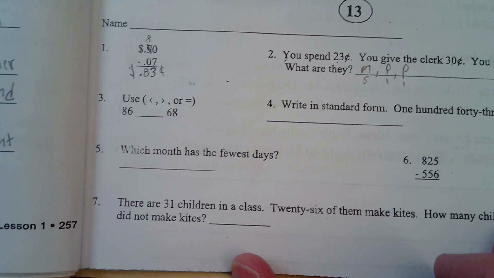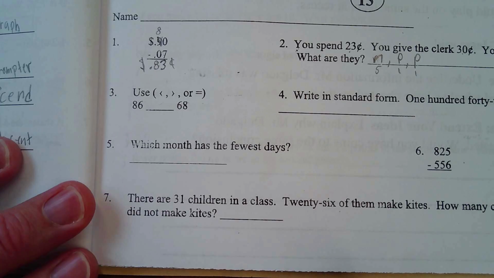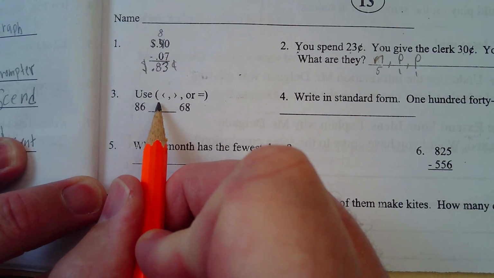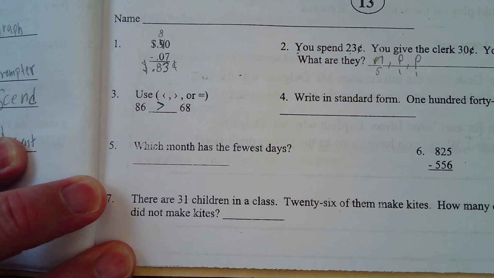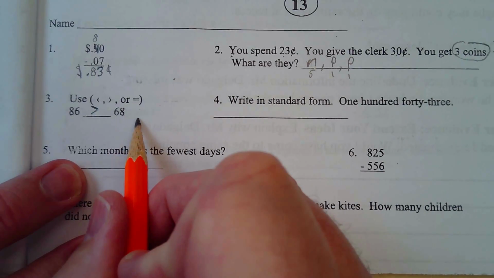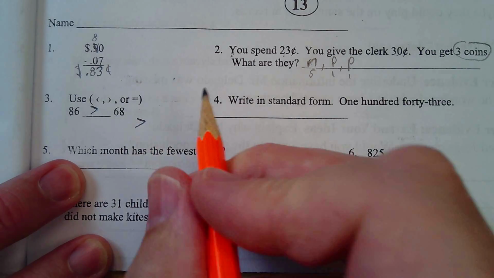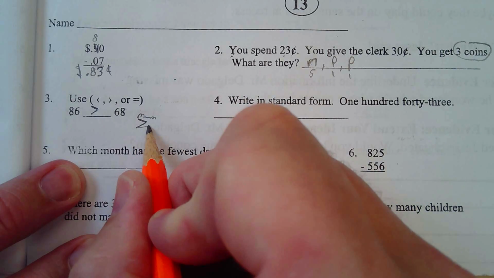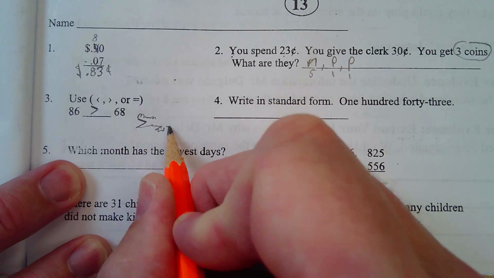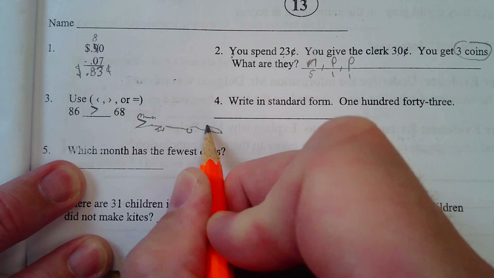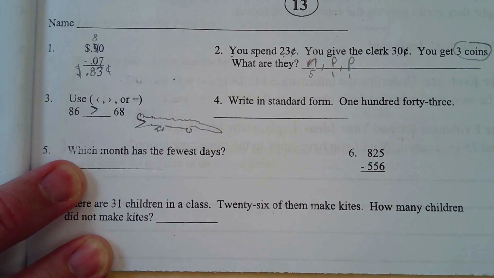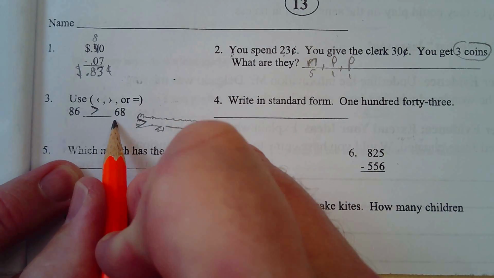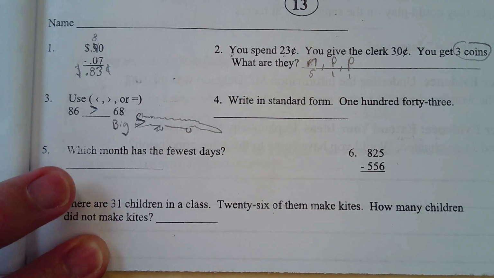All right, we'll slide on down to 3. Oh, it's a greater than, less than, or equal to. But a pretty easy one. 86 versus 68. And remember, the open mouth goes towards the bigger number. I look at it this way. If it's an open mouth, I look at it as the world's best crocodile being drawn. And so crocodiles eat big things. So he's going for the big number.